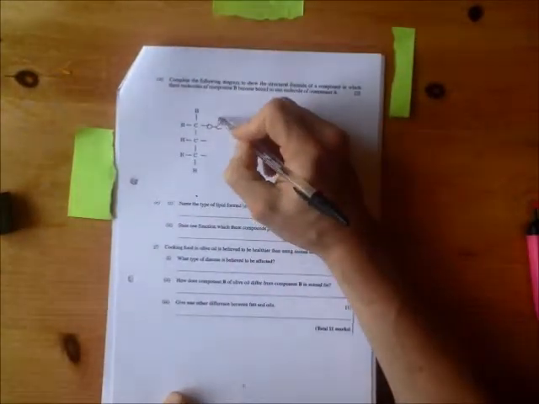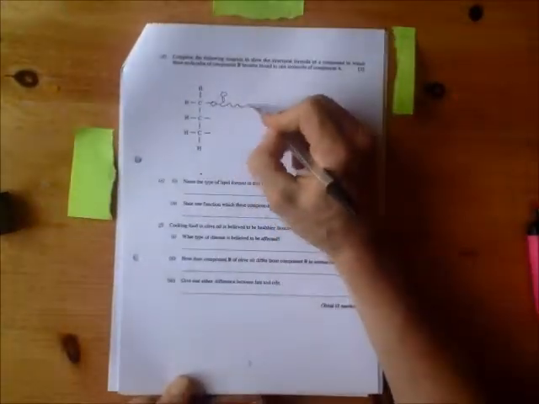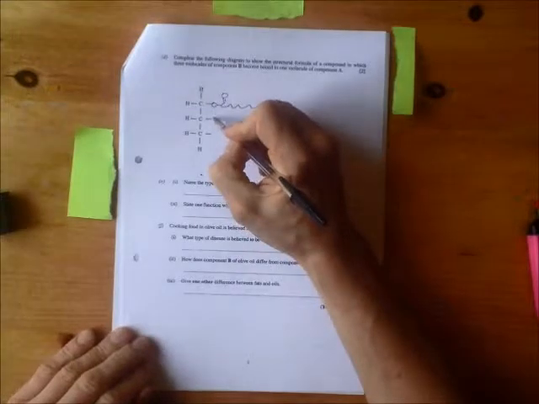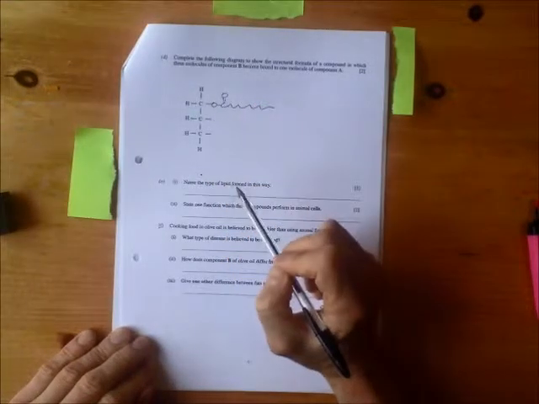So double bond O, and then our little wiggly line there. And we're going to do the same down here and at the bottom.